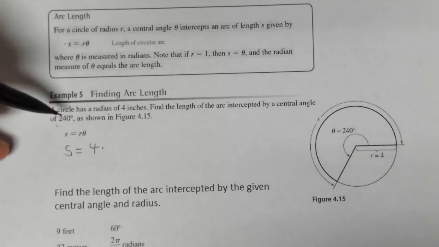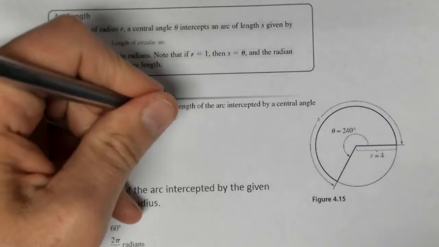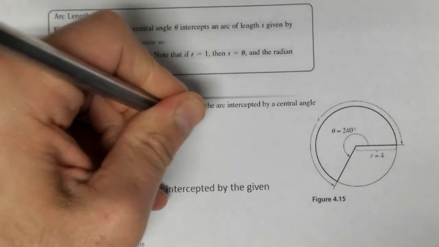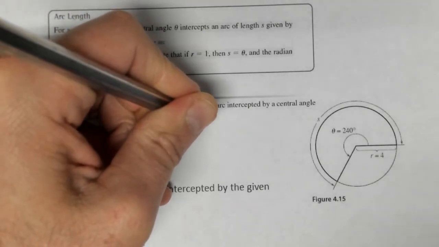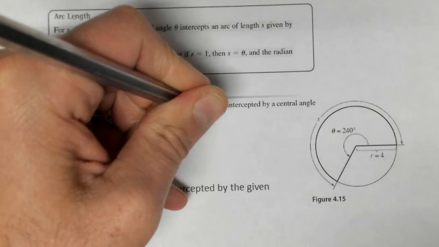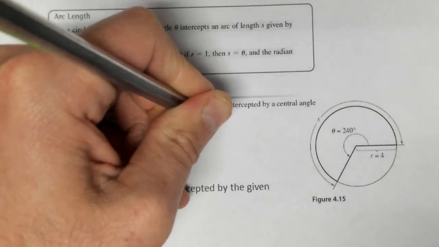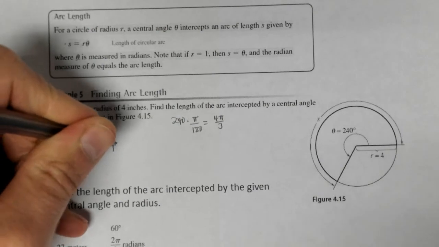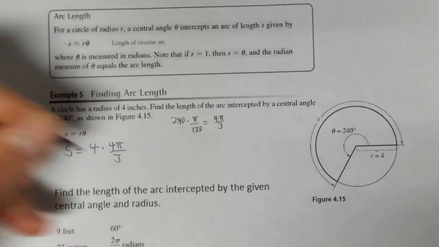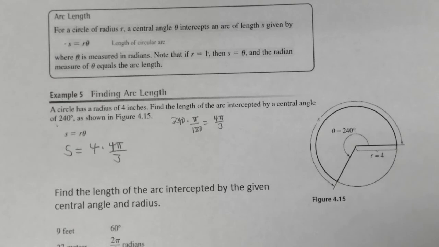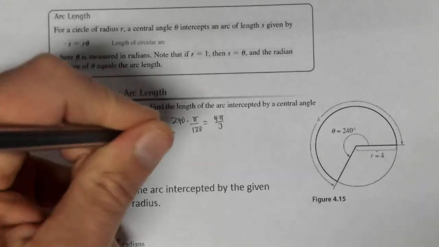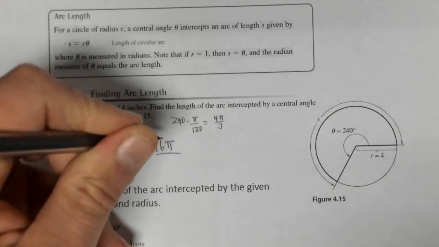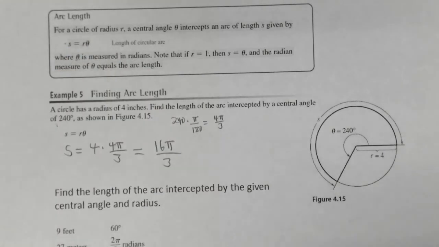And so if I just go off to the side here and do 240 times pi over 180, remember that? Then I could see, as far as radians is concerned, that's 4 pi over 3. And so I'm going to plug 4 pi over 3 in for the radian measure of my angle. So when I multiply that out now, that's 16 pi over 3. So that's my arc length.